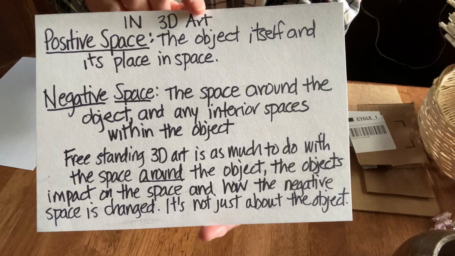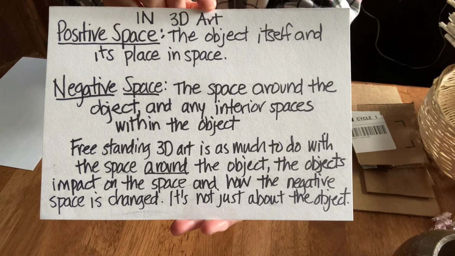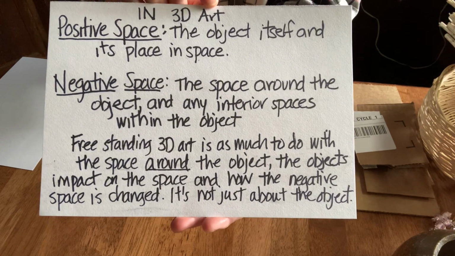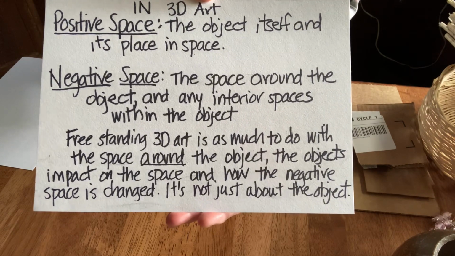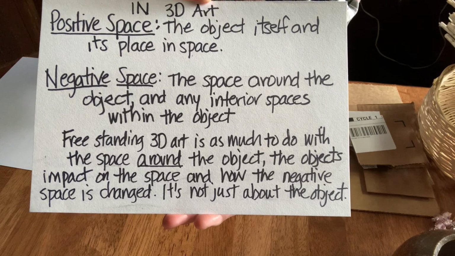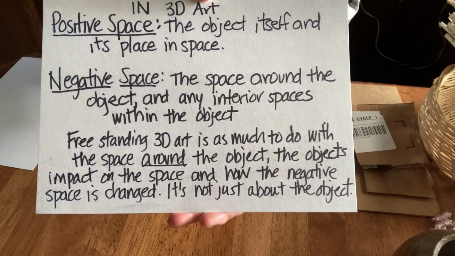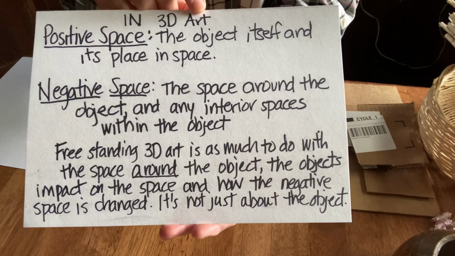So positive space in 3D is the object itself and its place in space. So if I set the table and put the coffee cups down, where do I put them? Where do they belong? It's not just the cup itself, it's also where I'm putting it.